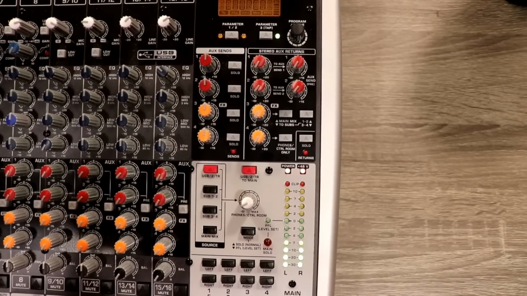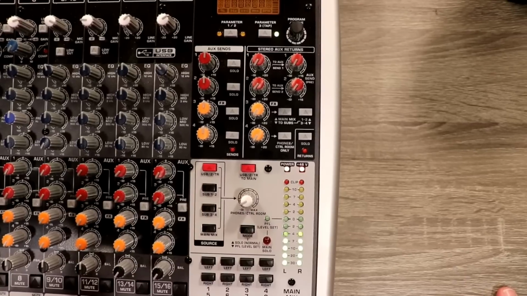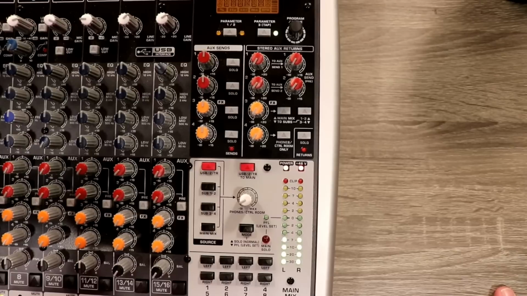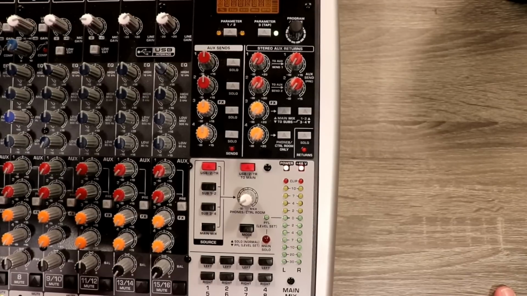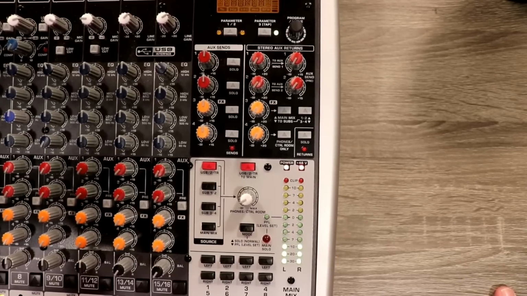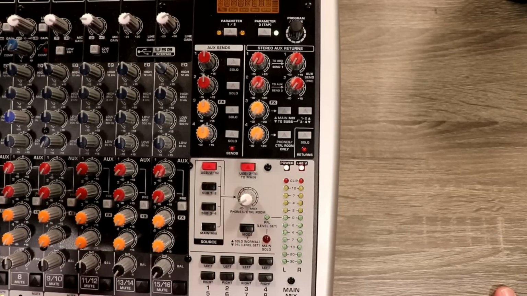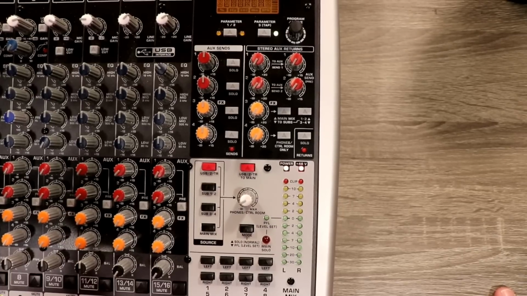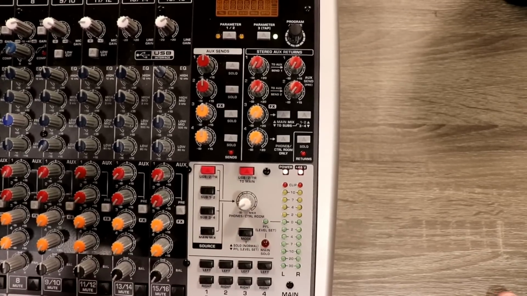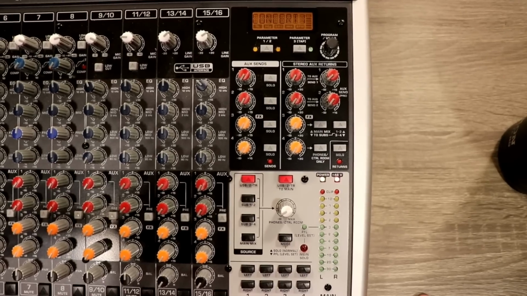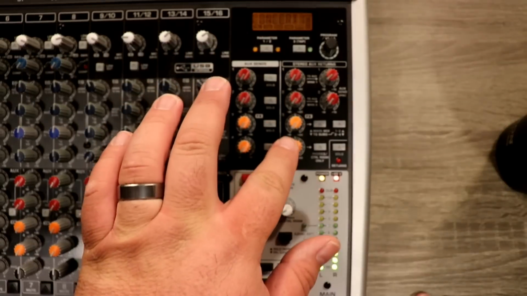So it's good to be aware of that. If you had things plugged in via USB and on the 2-track input, and you accidentally played something on the 2-track input while you're playing something on USB, you're going to get both of them. So mess around and see how yours is set up, so you don't get any weird surprises like I did with this mixer.